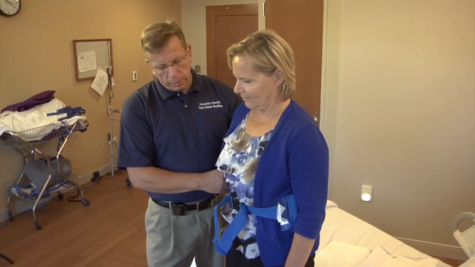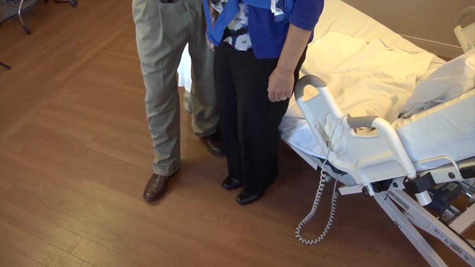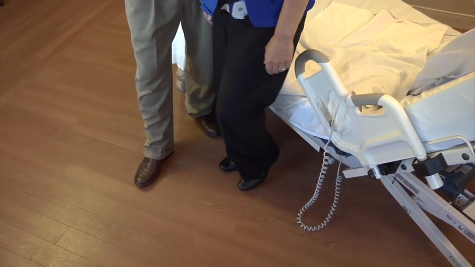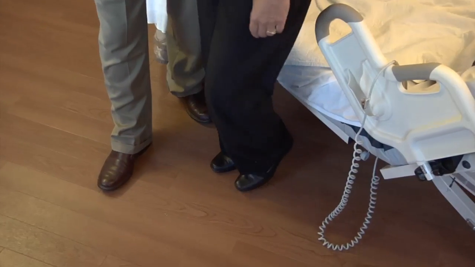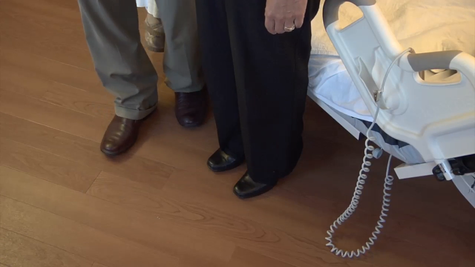Assessment and taking your time to determine how well this patient is ready to move is going to prevent a lot of accidents and prevent a lot of incidents of patients buckling. Notice that patient did not take steps until we were sure that they were stable and able.